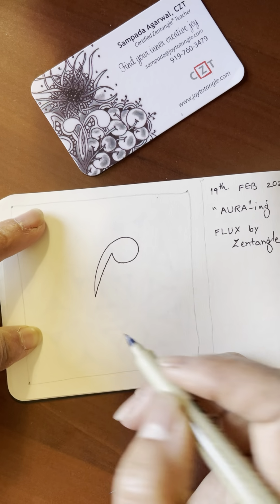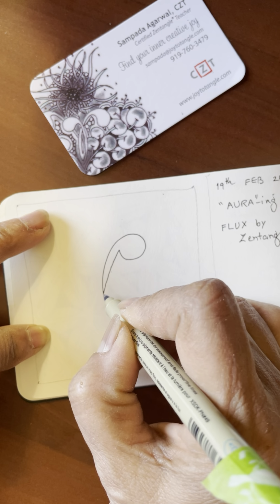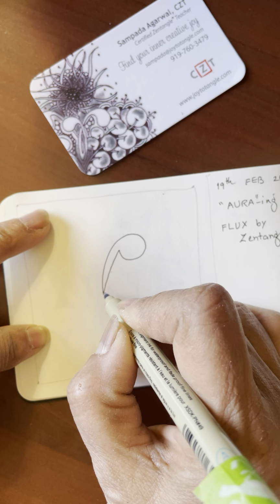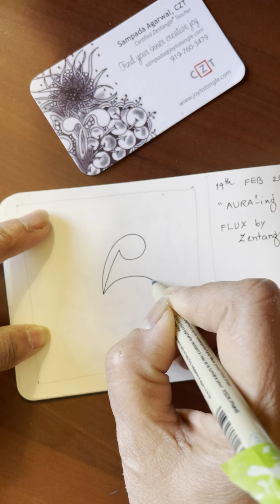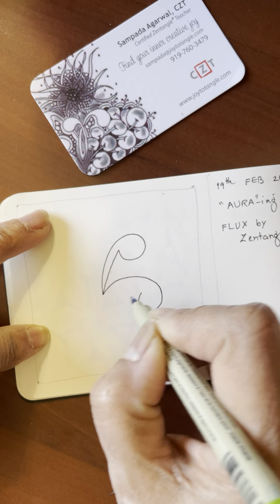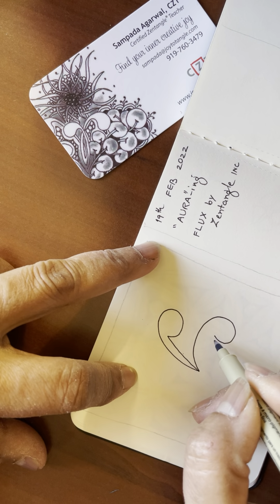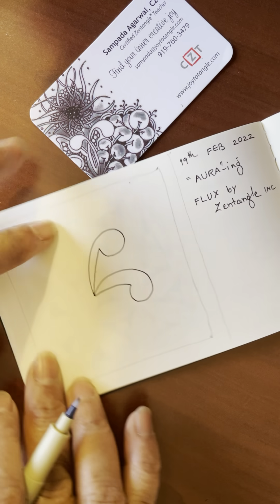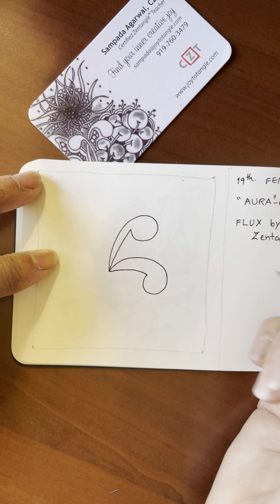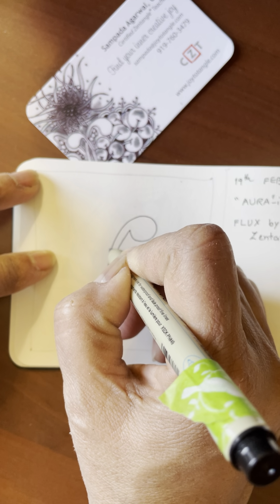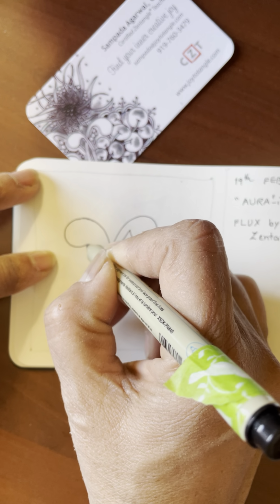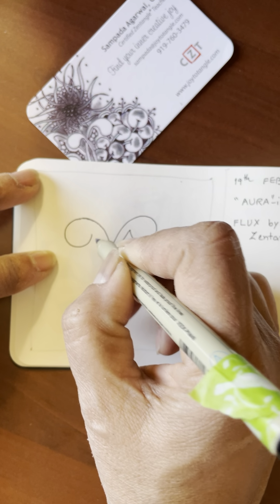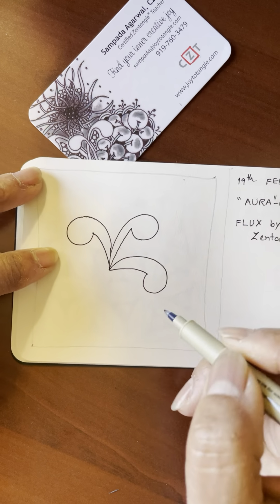And we just go ahead and draw just a group of, and you can go ahead and turn your tile as much as you want. And I'm just going to draw this, I'm going to call it a burst of aura, a burst of flux rather, sorry.